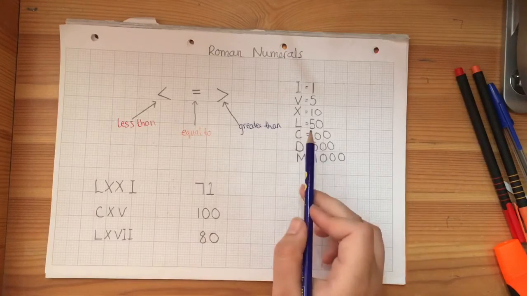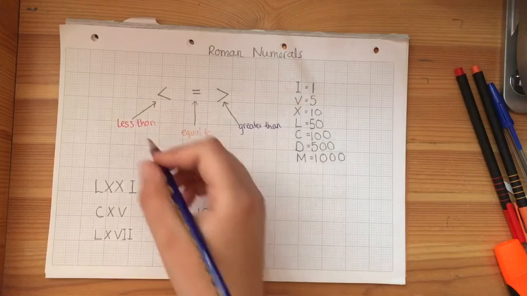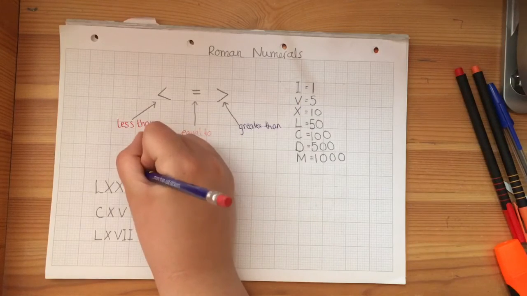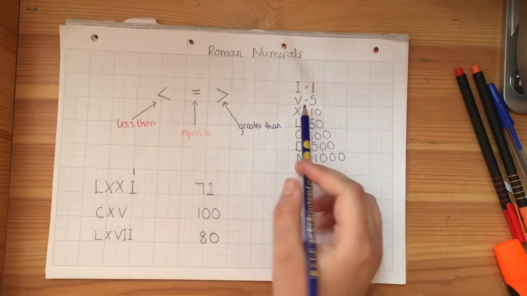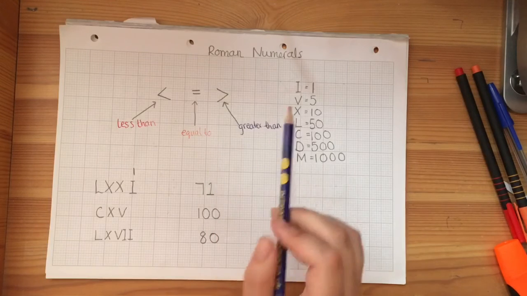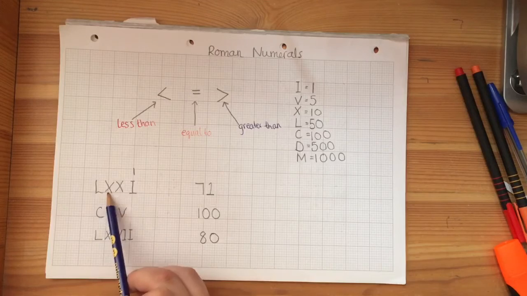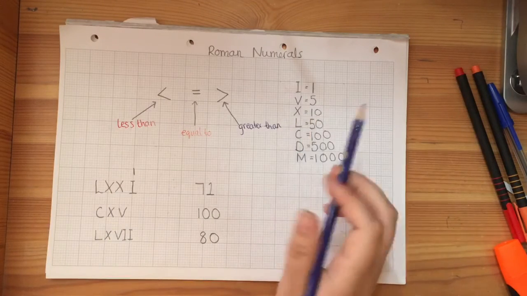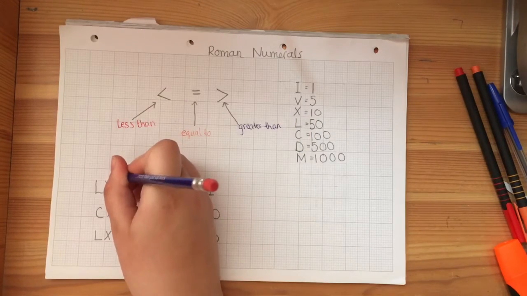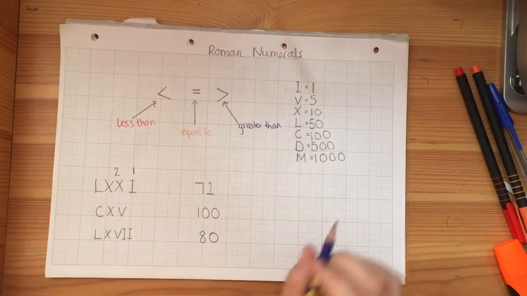So I'm going to have a look over here. So I've got 1 I, so let's put that up here. So I've got 1. I don't have any V's, so I don't need to add on any more units. I'm going to look at my tens. So I've got 2 X's, so that means 20. So I've put a 2 there for 21 at the moment.